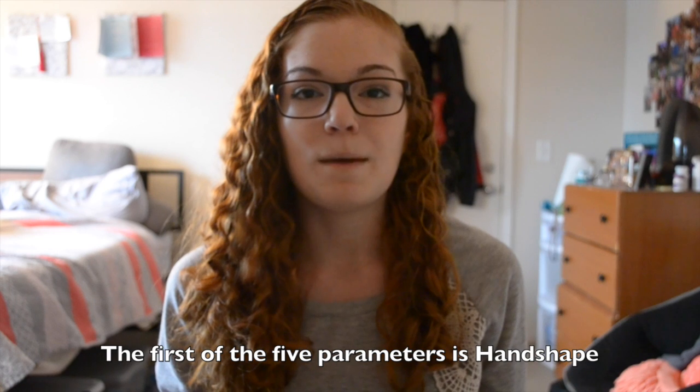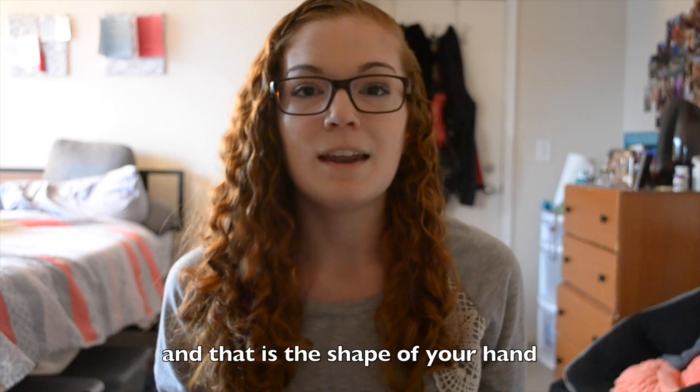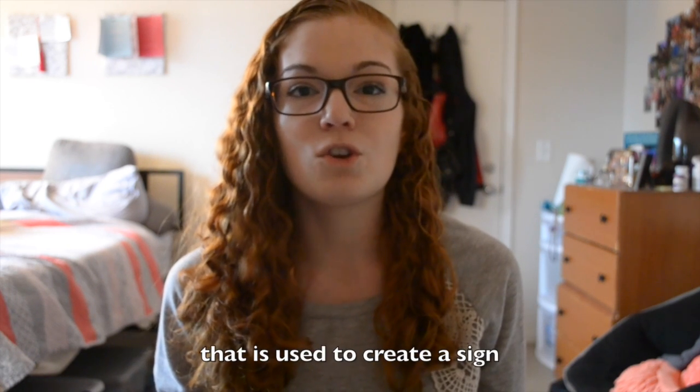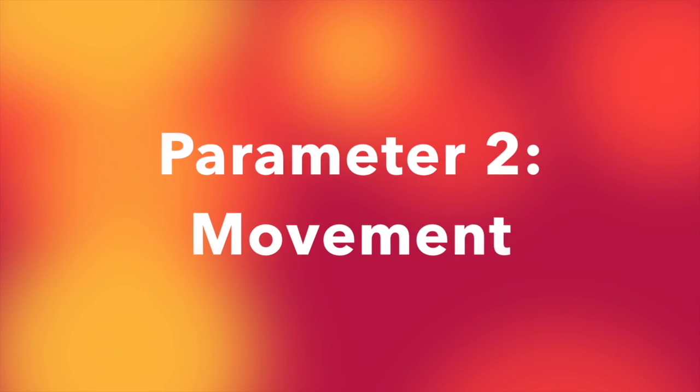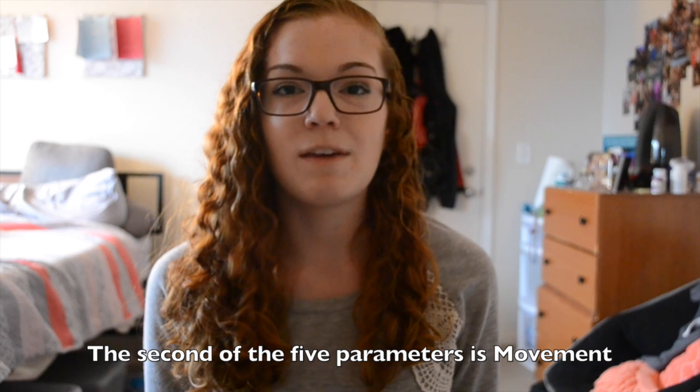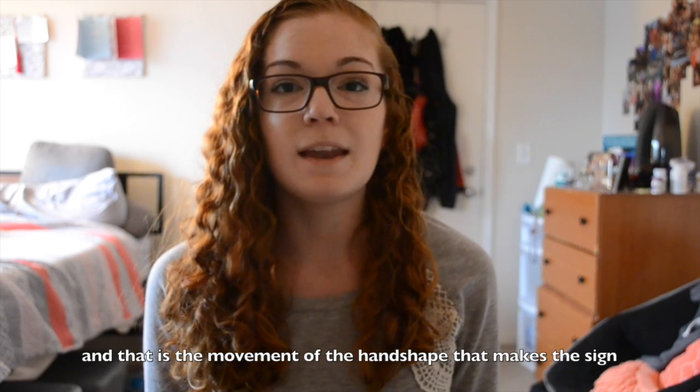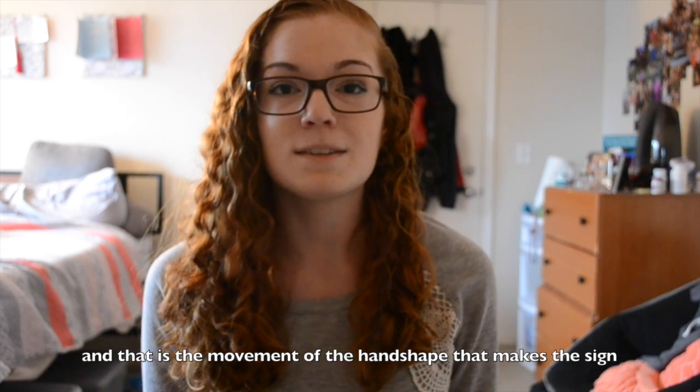The first of the 5 parameters is hand shape, and that is the shape of your hand that is used to create a sign. The second of the 5 parameters is movement, and that is the movement of the hand shape that makes the sign.